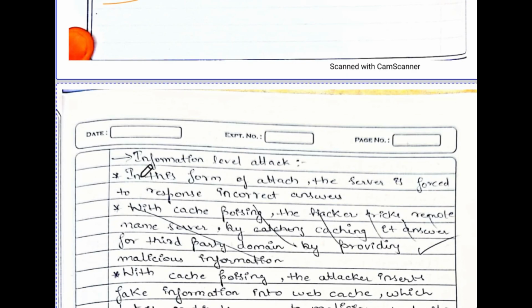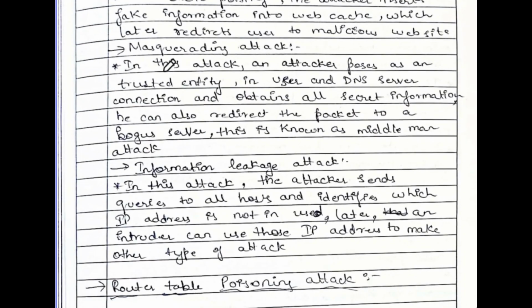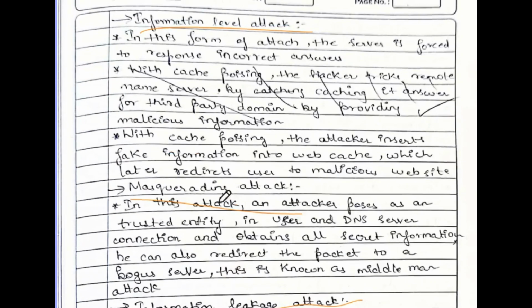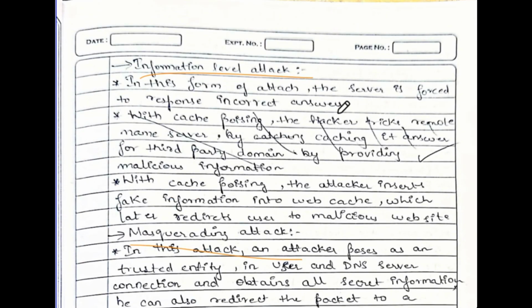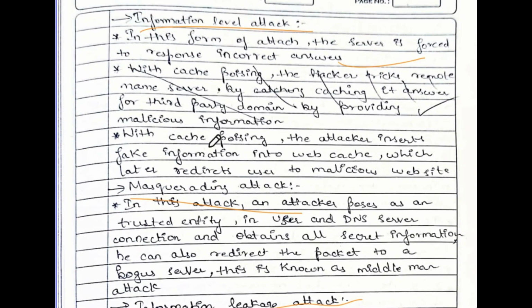There are three types of DNS attack: cache poisoning attack, masquerading attack, information leakage attack. In this form of attack, the server is forced to respond with an incorrect answer. With cache poisoning, cache is nothing but a small portion of memory, or a copy of memory placed in front of memory, so the user can access the information in much faster way, to reduce the time complexity.